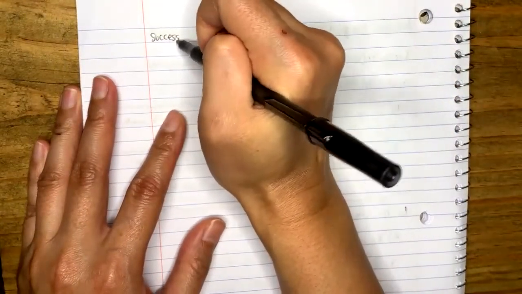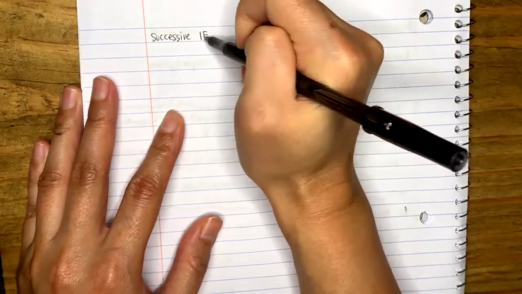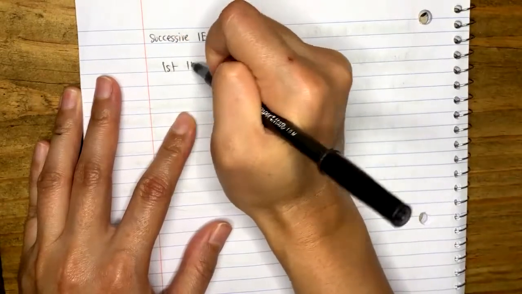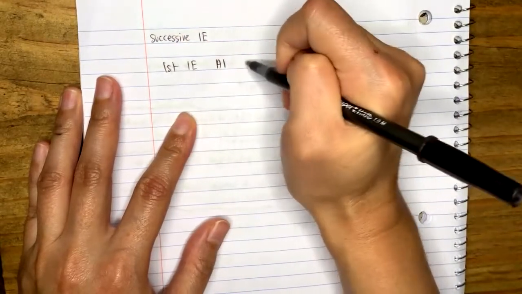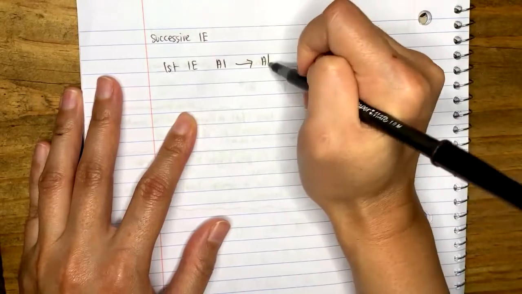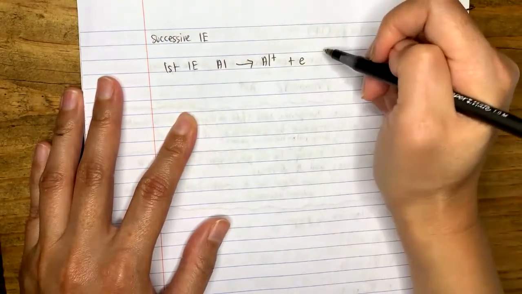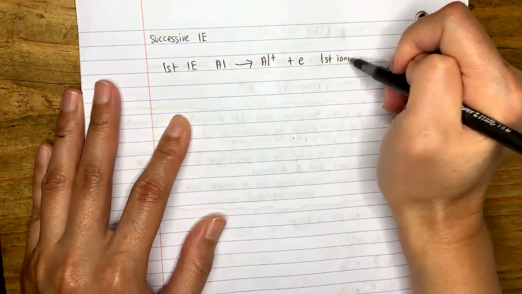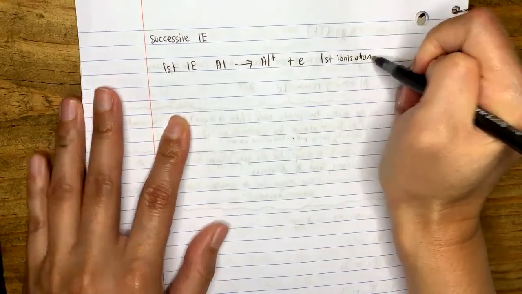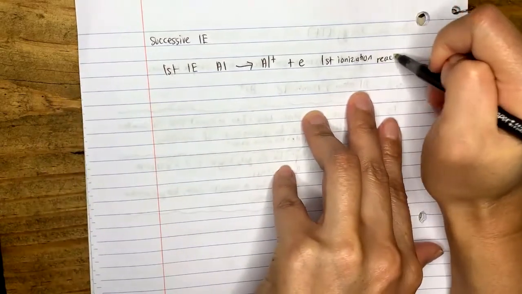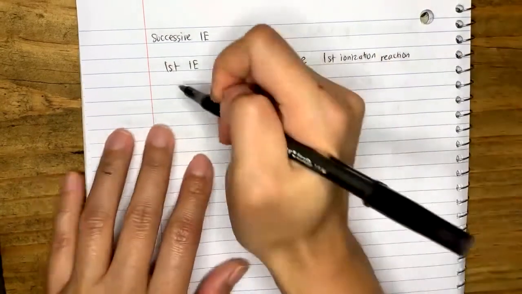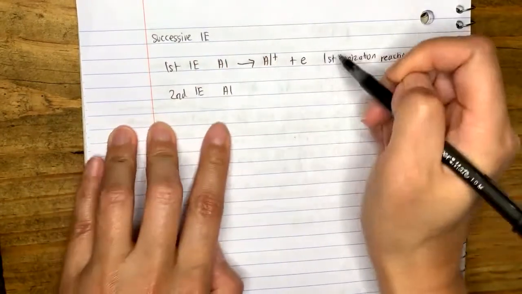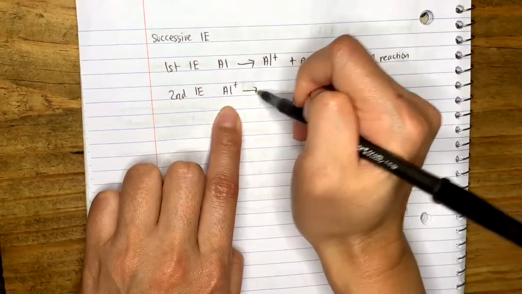Successive ionization energy, okay? The first IE we talked about was aluminum going to aluminum plus, and you lose an electron. This is your first ionization reaction. Your second IE is you take Al plus, take one more out.